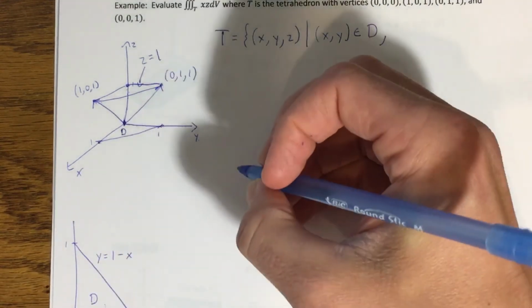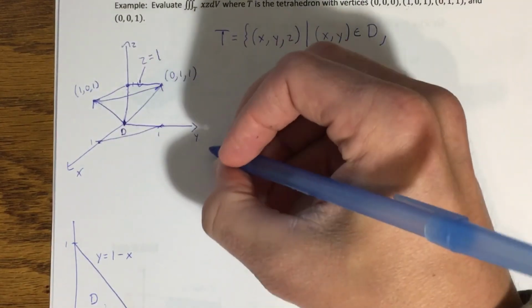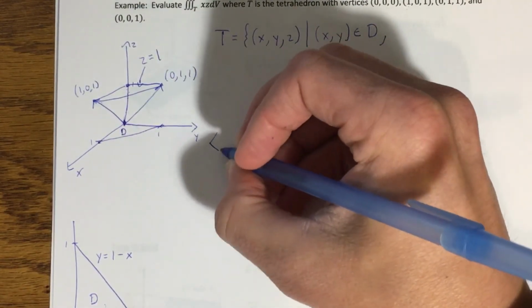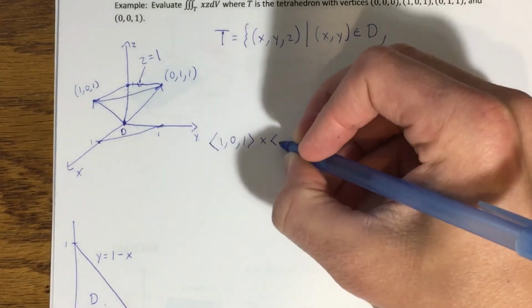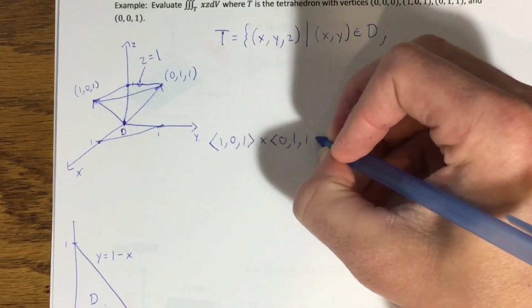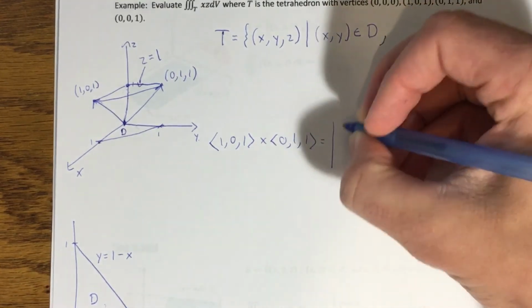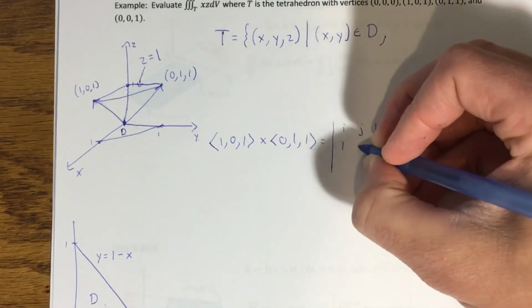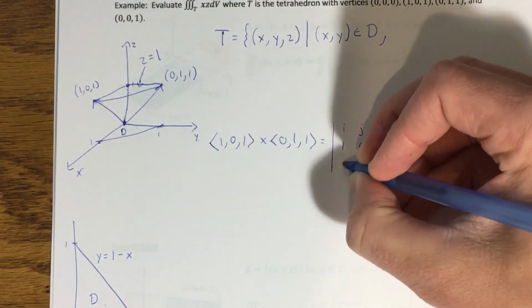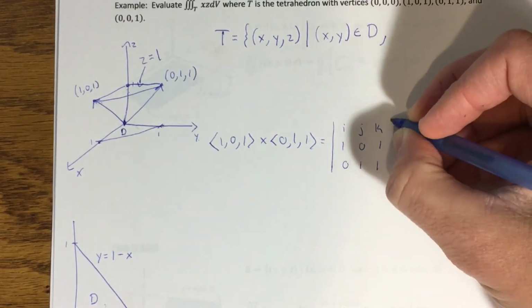So that means if I want a normal vector for this plane, I'm going to be taking the cross product of 1, 0, 1 with 0, 1, 1. i, j, k; 1, 0, 1; 0, 1, 1.